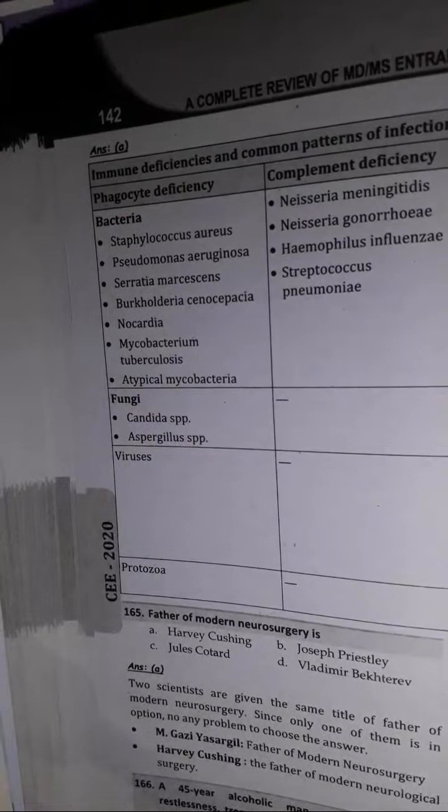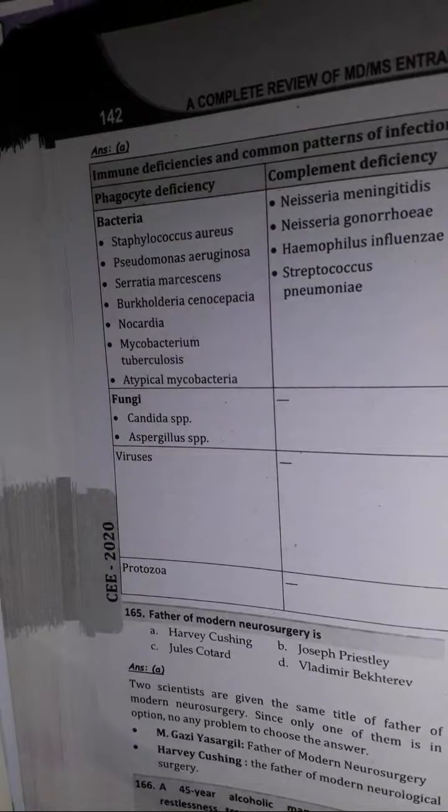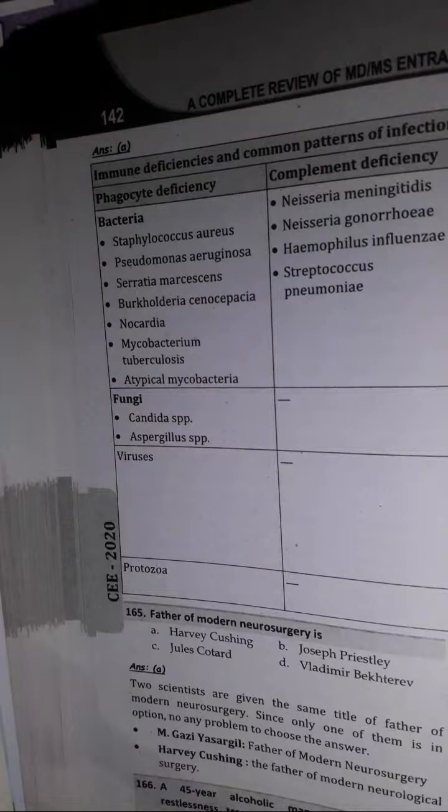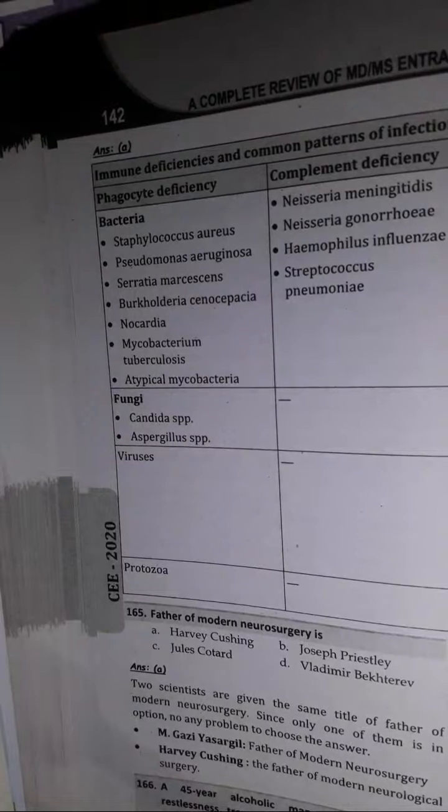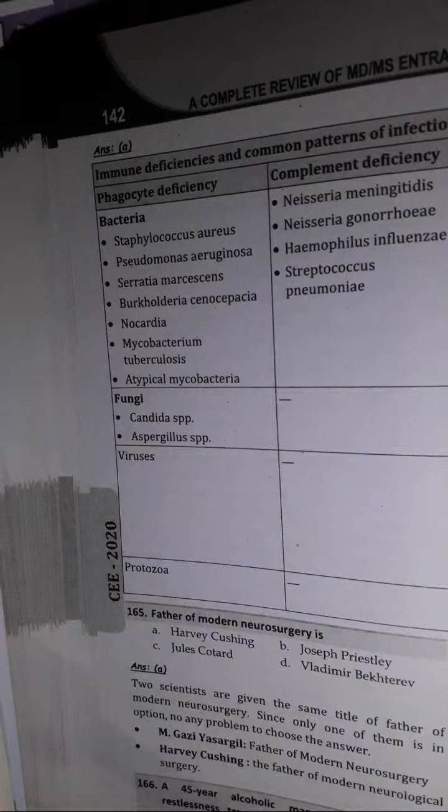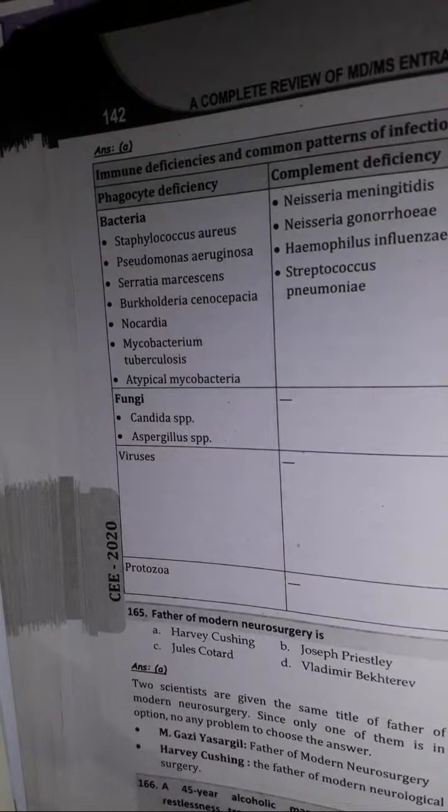Two scientists have been given the same title of father of modern neurosurgery, but since only one of them is in the options, there is no problem choosing. The answer is M. Gazi Yasargil, father of modern neurosurgery, and Harvey Cushing, the father of modern neurological surgery.